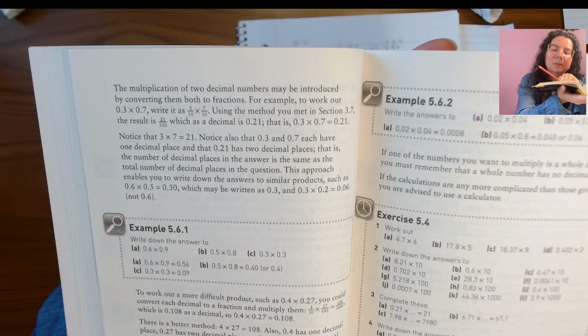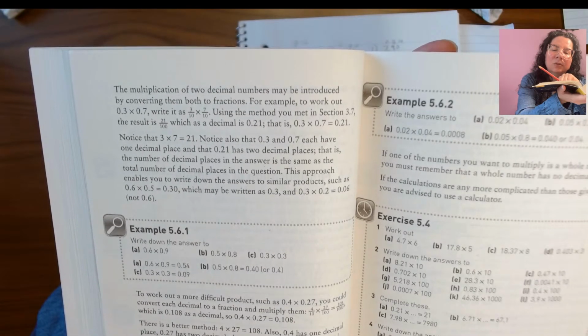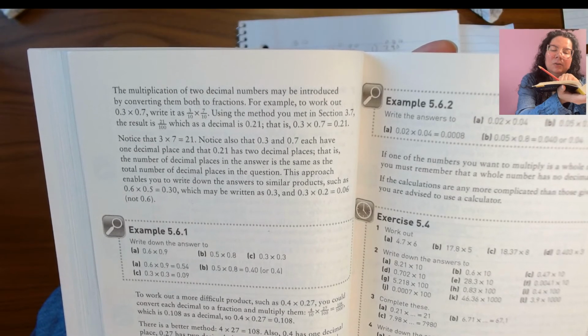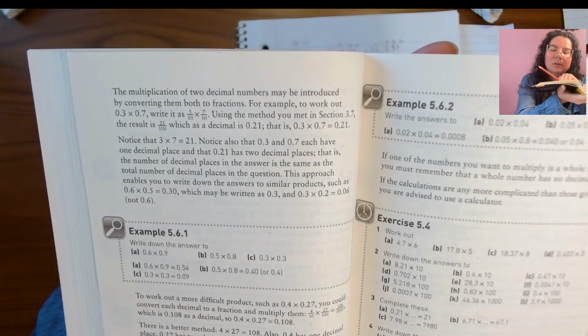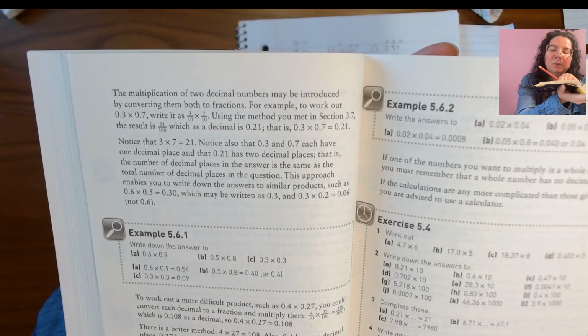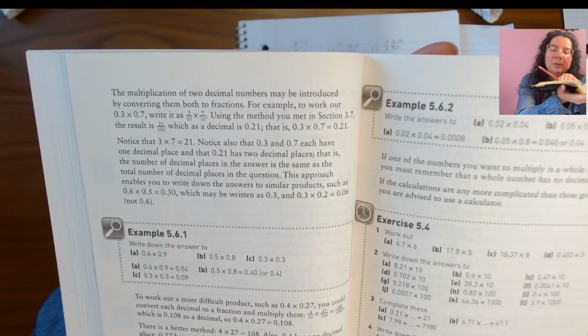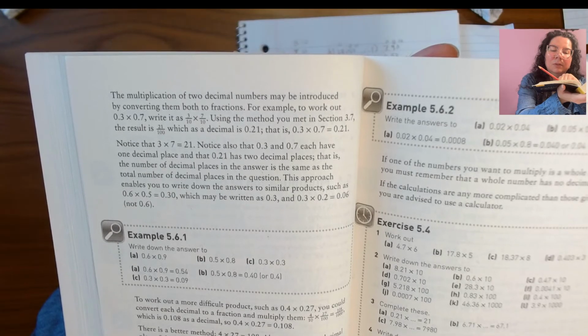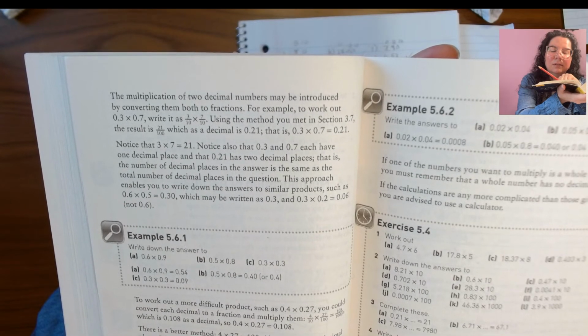That is, the number of decimal places in the answer is the same as the total number of decimal places in the question. This approach enables you to write down the answer to similar products, such as 0.6 times 0.5 equals 0.30, which may also be written as 0.3, and 0.3 times 0.2 is 0.06, not 0.6.